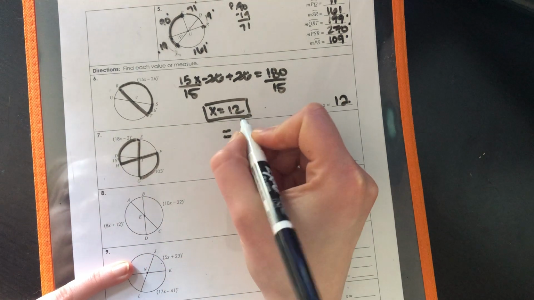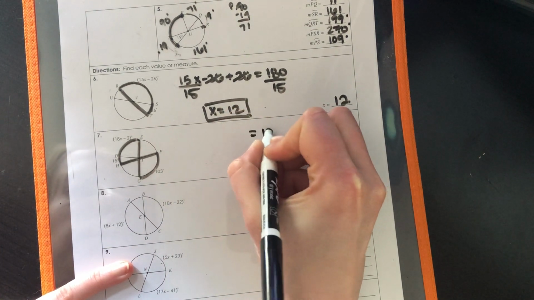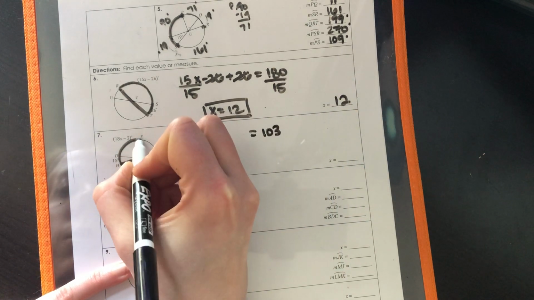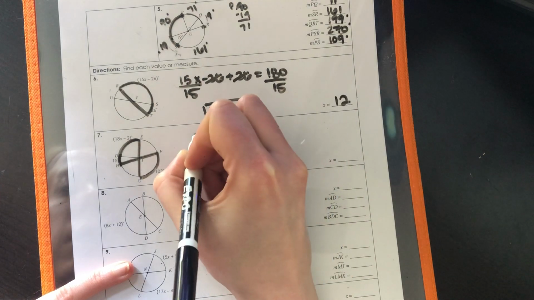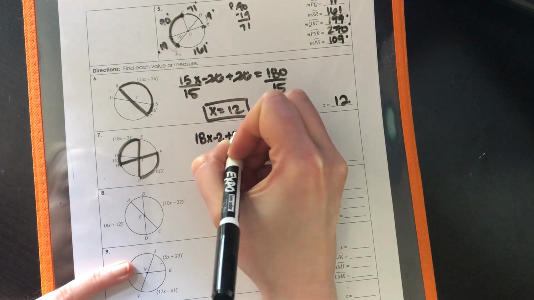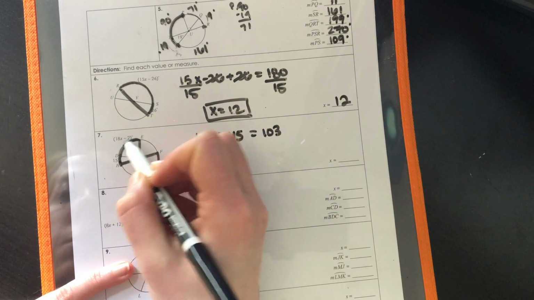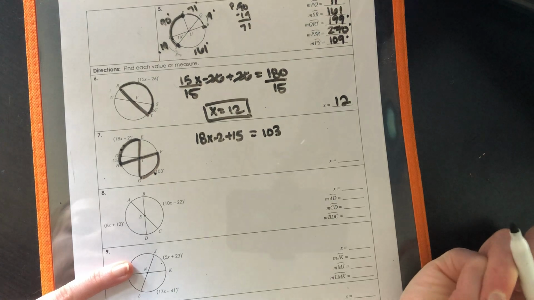So I have 103 degrees. I should move this down more. Is going to be equal to 18x minus 2 plus 15. Part plus part equals the whole arc, which should add up to equal 103 degrees.